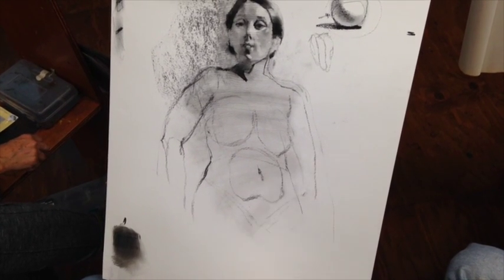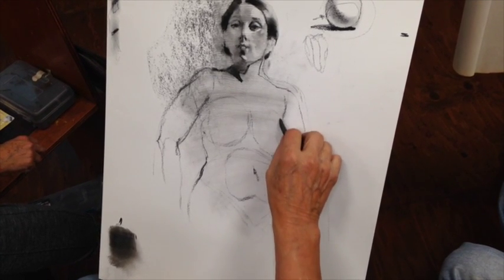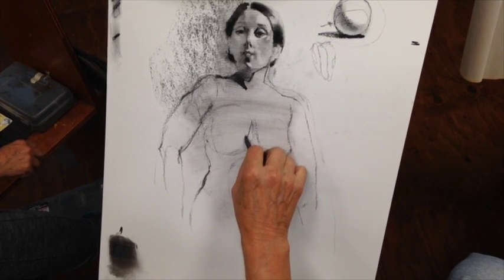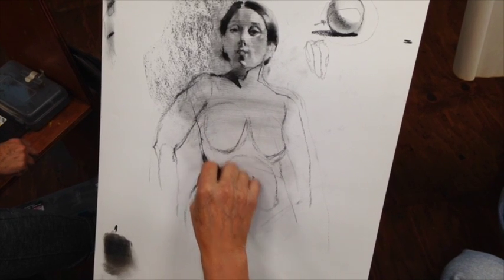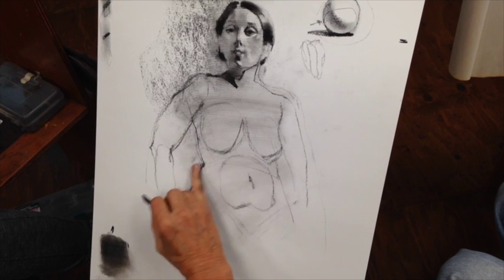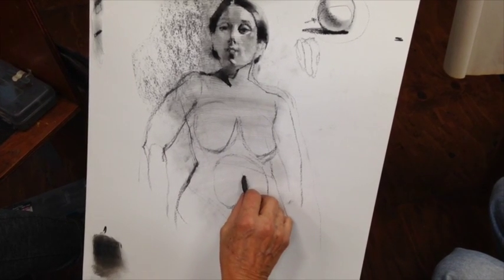Okay, let's, I don't know, because that looks a little big, right? Maybe I'll have to diminish this a little bit. Now I like to use the Vine charcoal because you can move it around nice and easy.